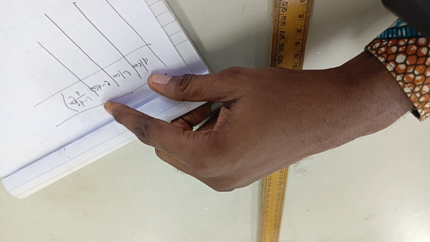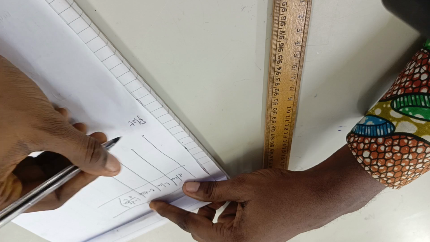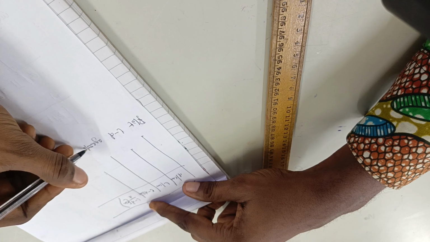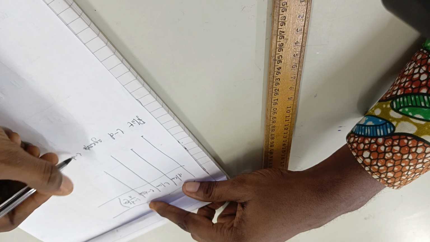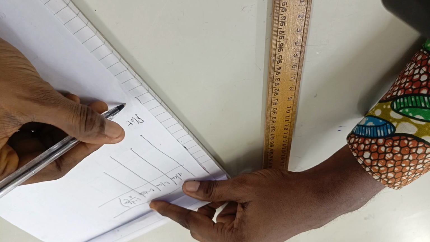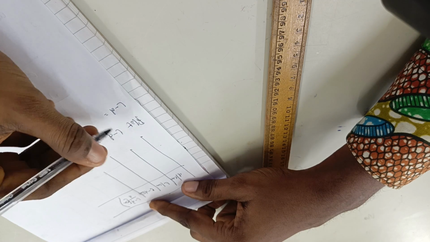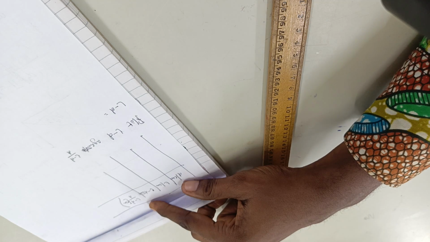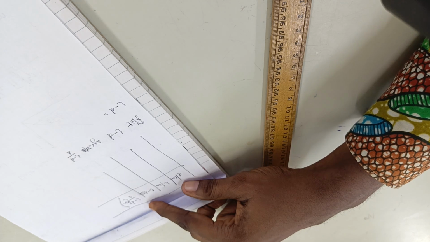Now we'll be plotting a graph of L minus D against L minus D over D. Now we know that L minus D equals the image distance, right.